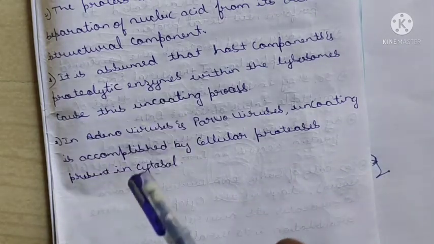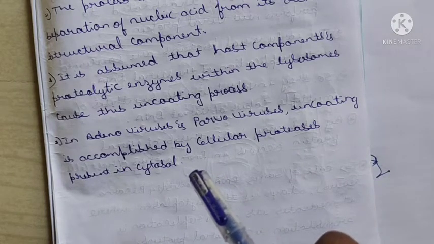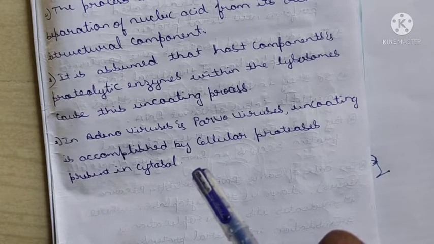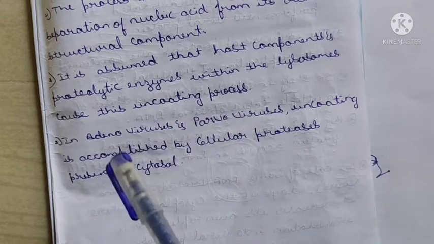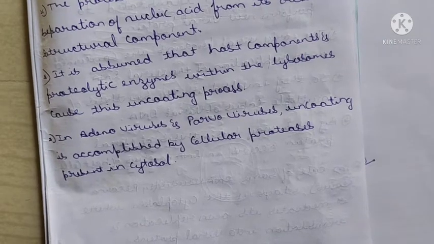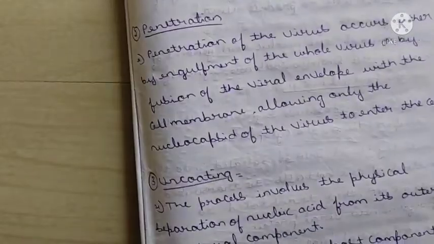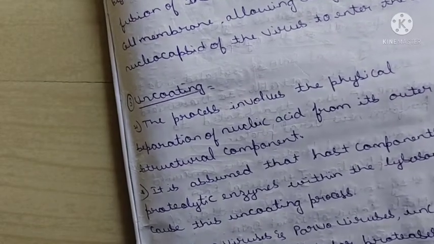Now, in adenovirus and some of the parvoviruses, uncoating is accomplished by the cellular proteases present in the cytosol. In simple terms, the cytoplasm helps with the uncoating process, in only these two, that is adenovirus and parvoviruses. These are the three steps of the replication process of the virus.